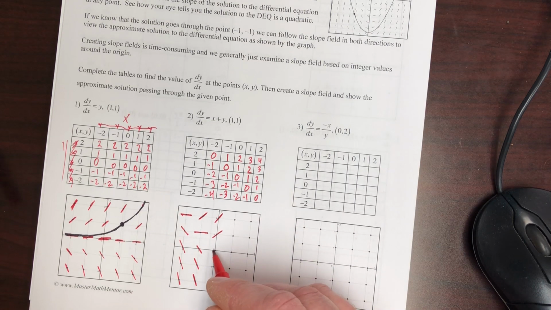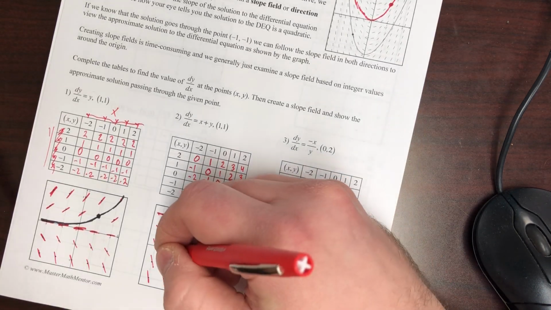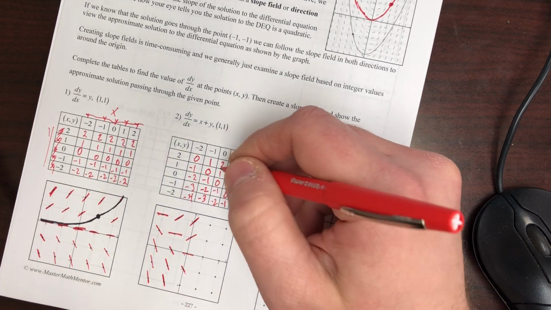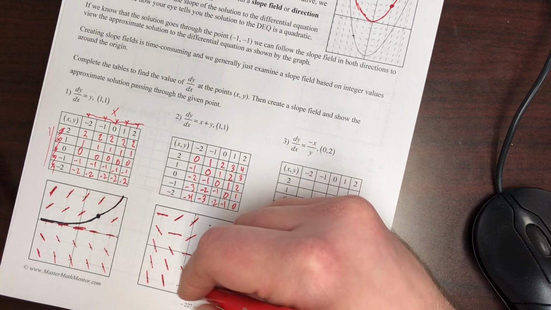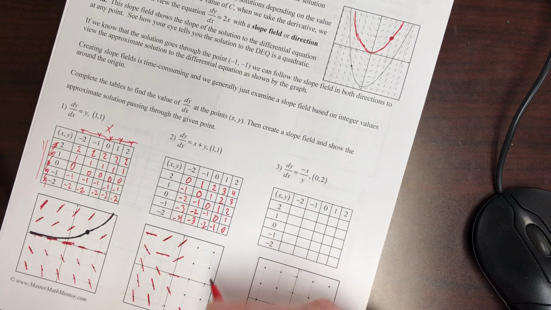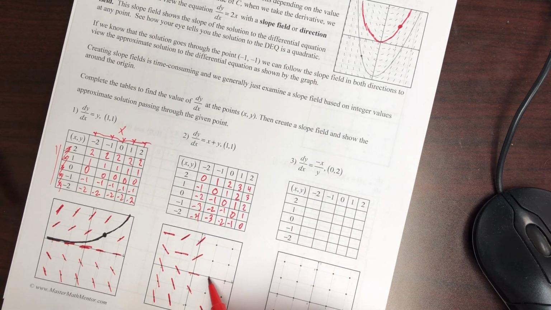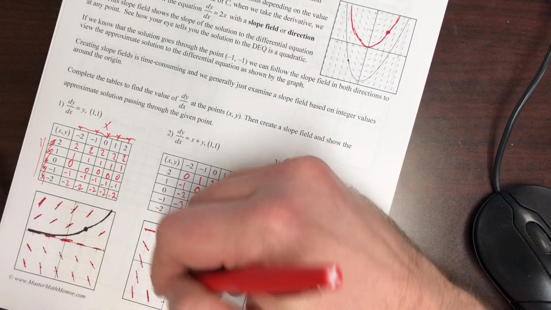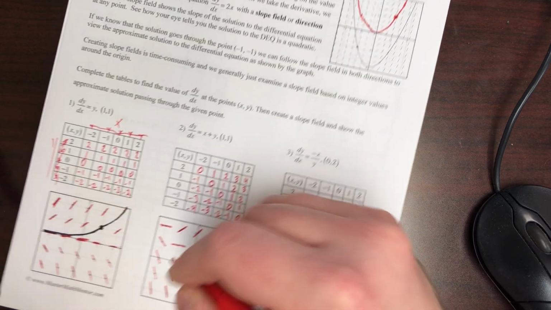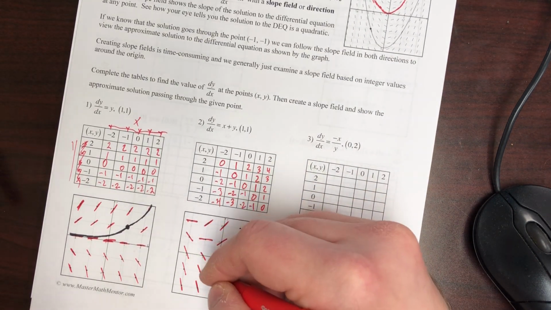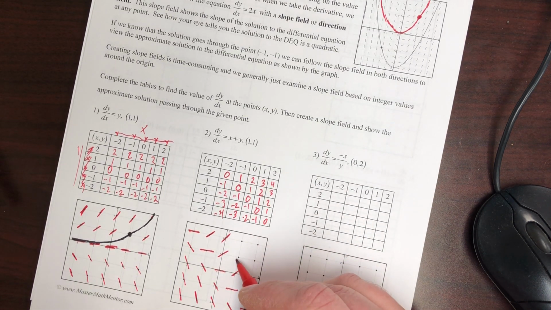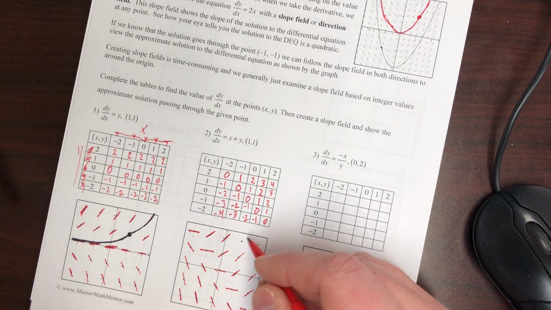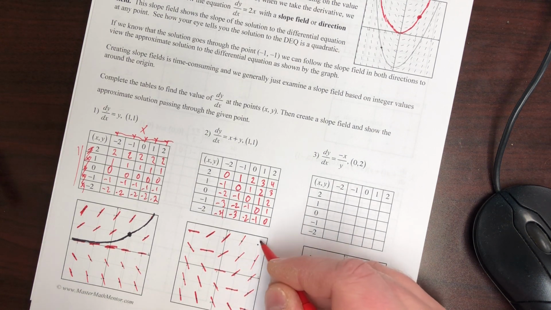1, 0, -1. And you might notice there are these nice patterns here. So I know that's going to be 1, I know that's going to be 1, I know that's going to be 0, I know that's going to be 0. Dot, dot, dot, a little bit steeper, super steep.